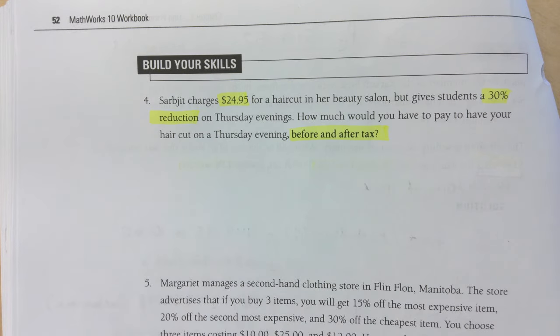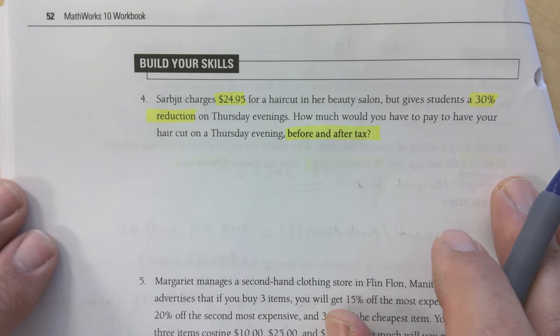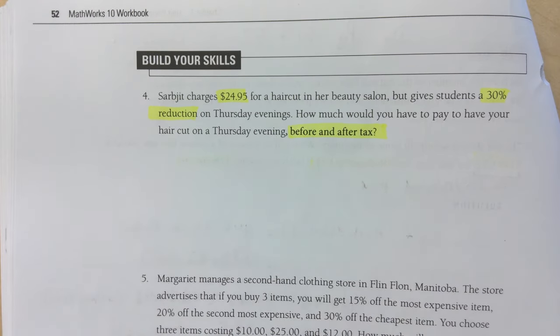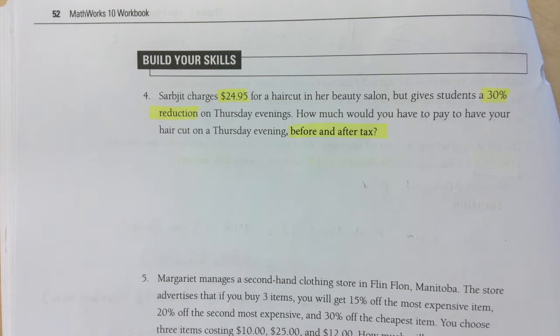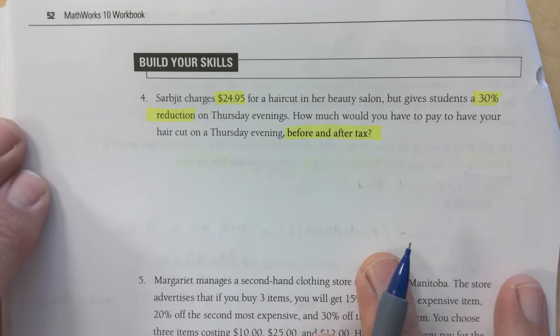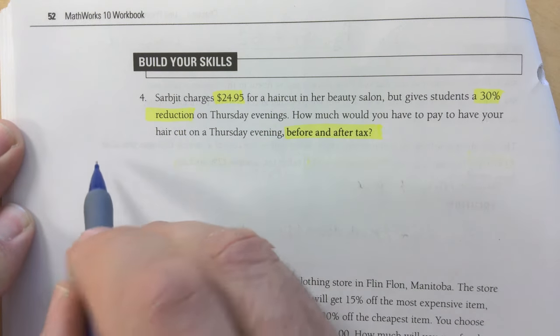How much would you pay before and after tax? So, I don't know where you're coming from, right? You come from different schools, different teachers. There are different methods of doing what I'm doing. As long as you understand what you're doing, I'm fine with that. As long as you show me what you're doing on paper, I'm fine with that. I'll figure it out, okay? So I try to stick with one way so that I don't confuse you too much, okay?